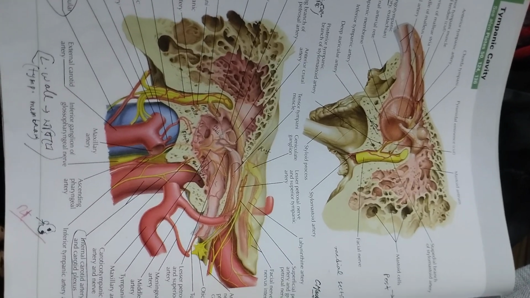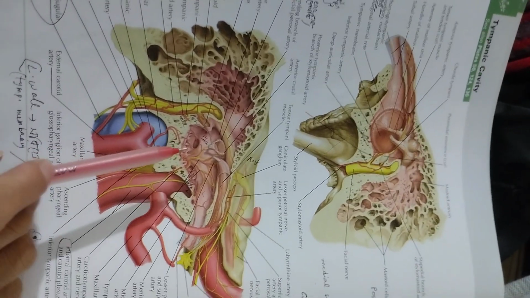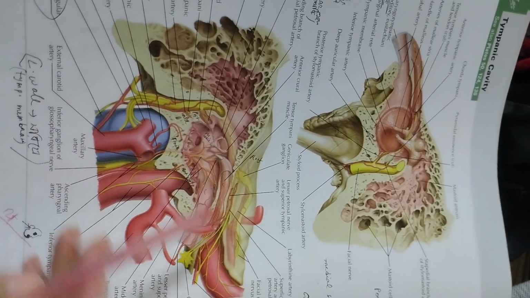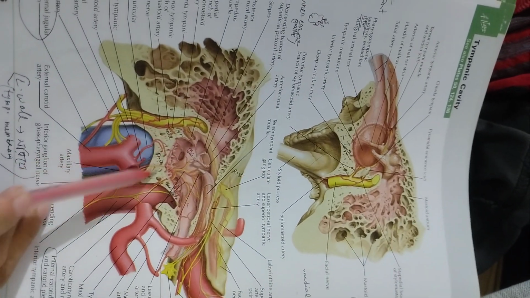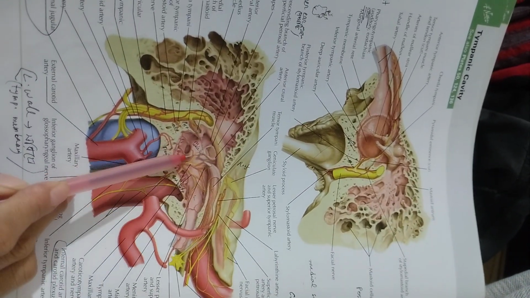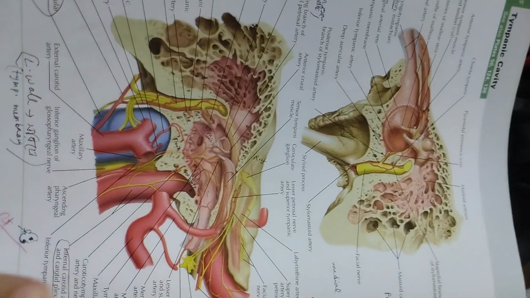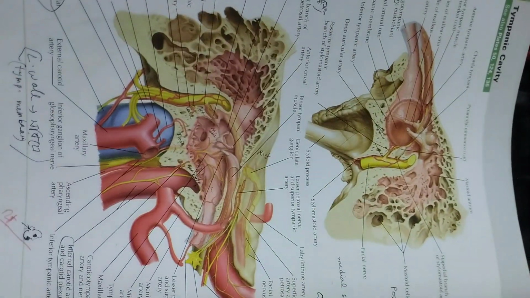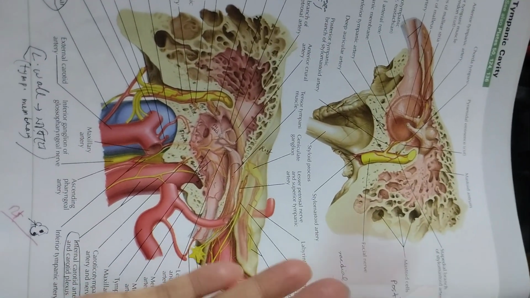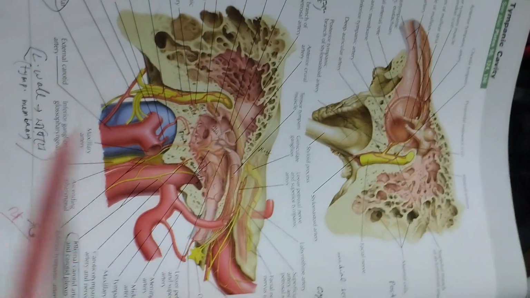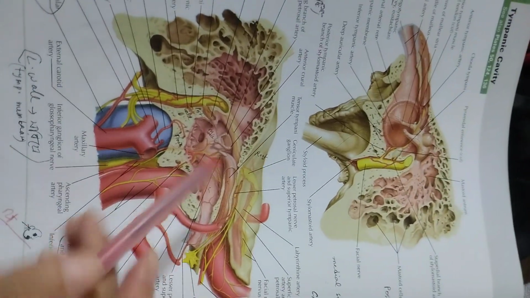Today I will discuss the boundary of the tympanic cavity, the middle ear cavity. So this is the anterior wall, this is the posterior wall, this is the floor, this is the roof, and this is the medial wall. I've already removed the lateral wall to expose the middle ear cavity. The lateral wall was nothing but the tympanic membrane itself.